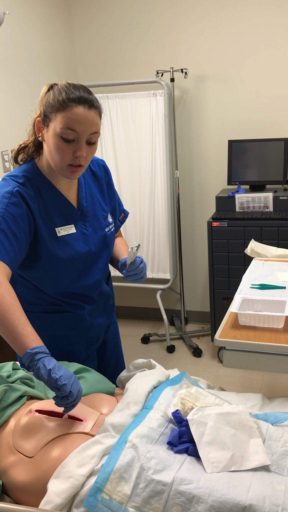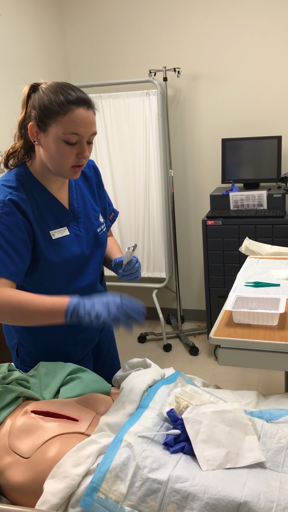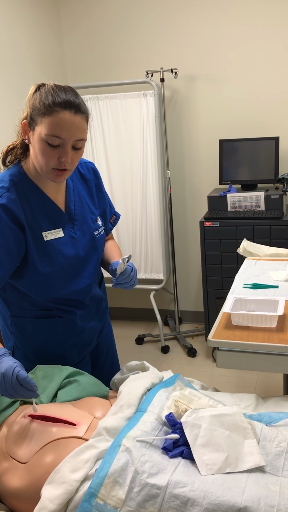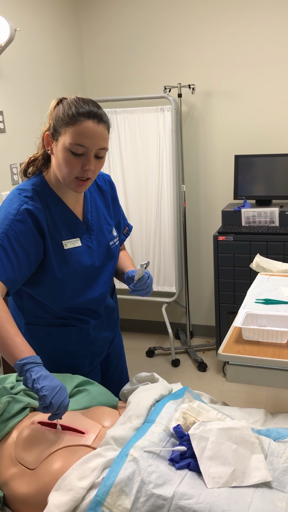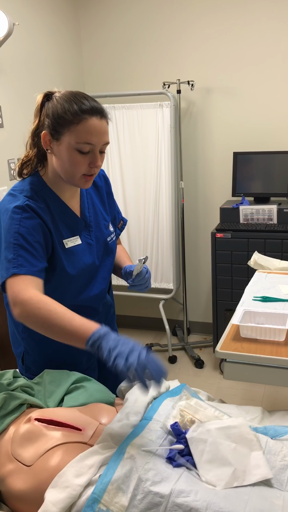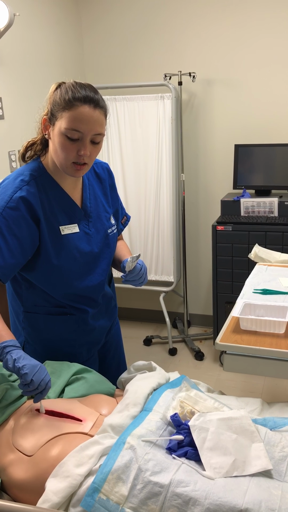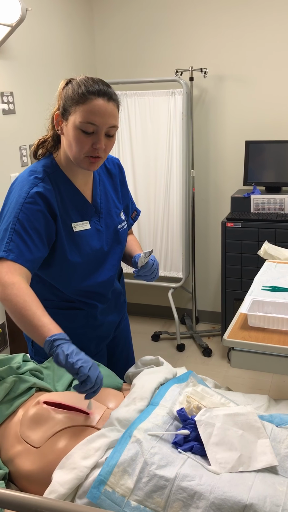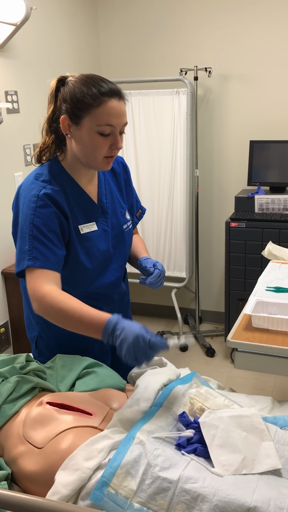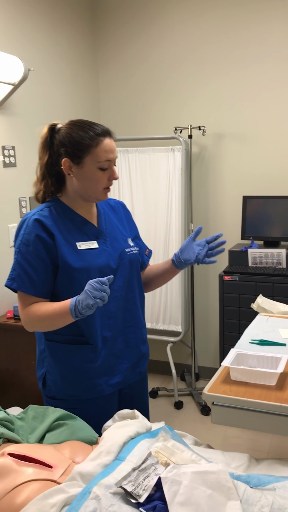So you want to do a twirling motion down the middle, discard, and you're going to do the same twirling motion towards one side, top to bottom, discard, and then same thing just on the other side. Twirling motion top to bottom. Okay, now I'm ready to pack the wound.